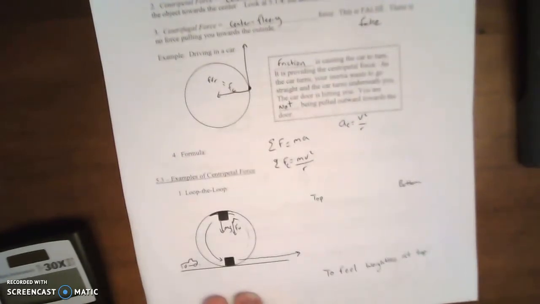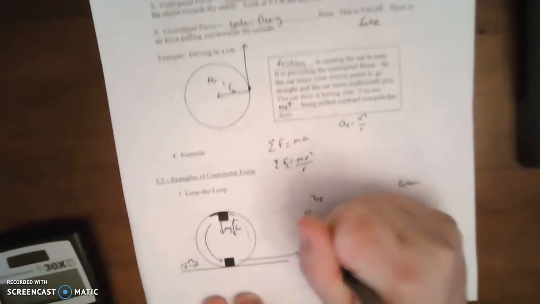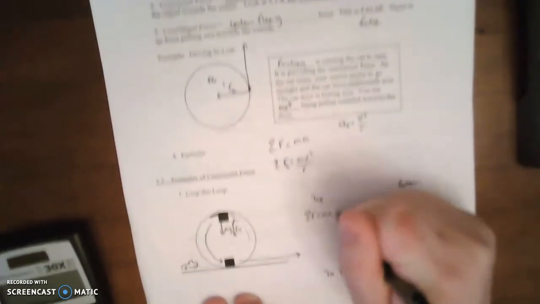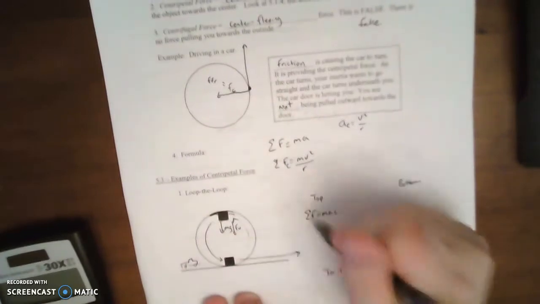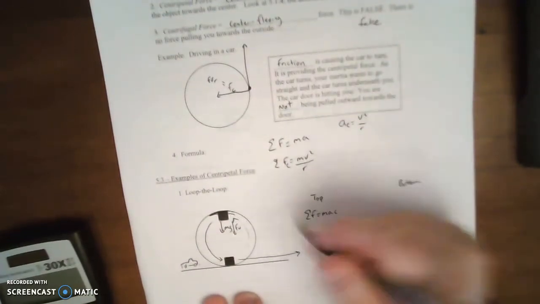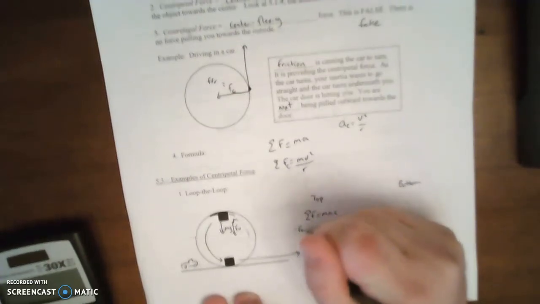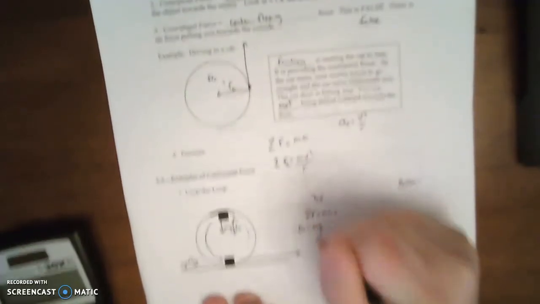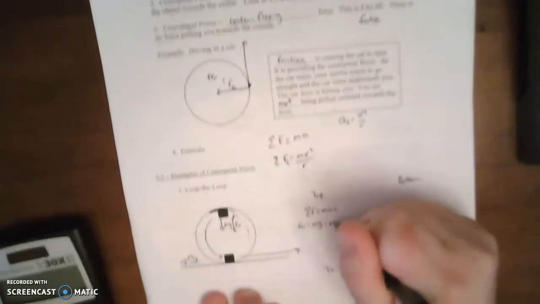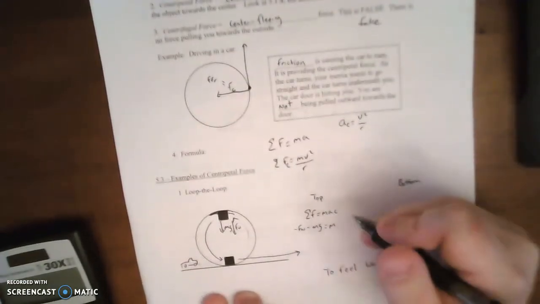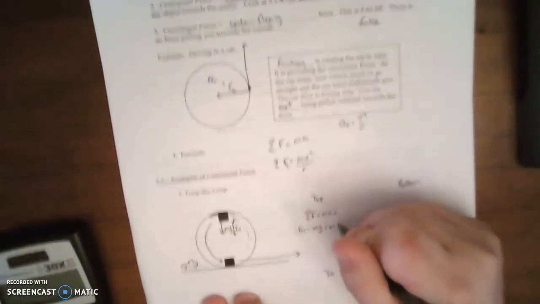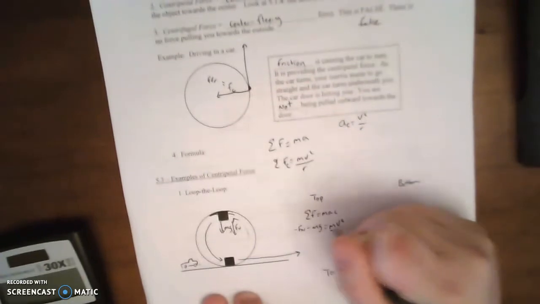So when we take a look at our sigma F equation, which we know is going to be ma, this sigma F piece here, we can replace it with a negative Fn minus mg, because both these forces are pulling downwards. And that'll be equal to m, and we can make the replacement now of v squared over r.